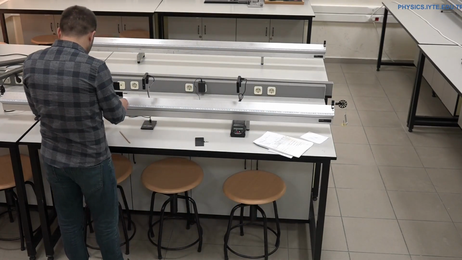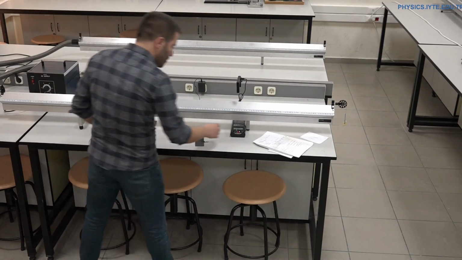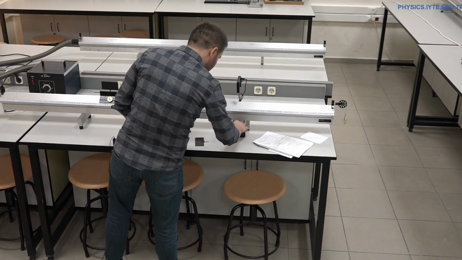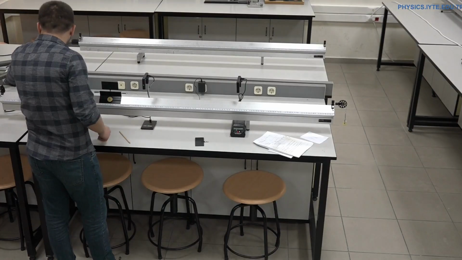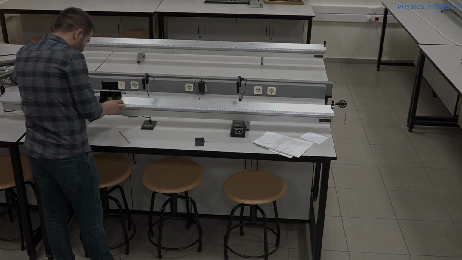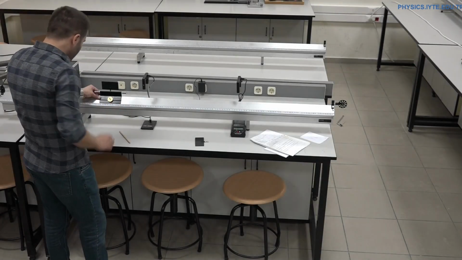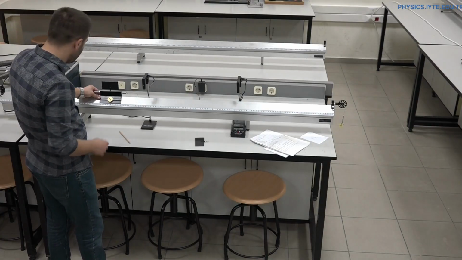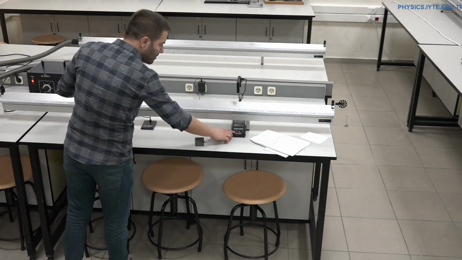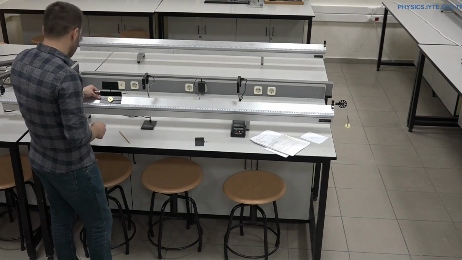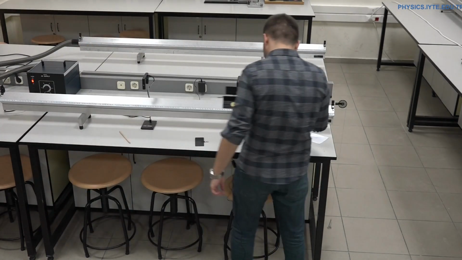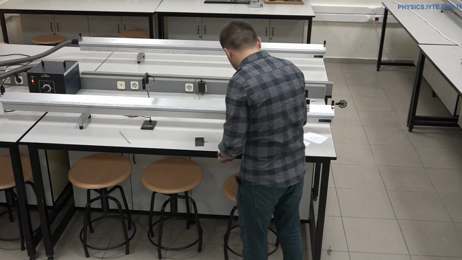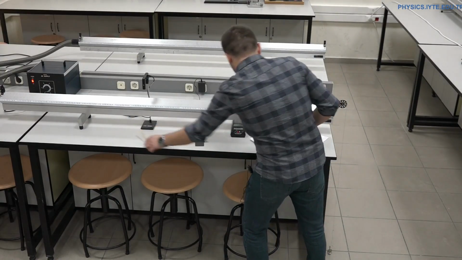So for the first run, again, I'm coming to my starting position, resetting my equipment, setting it in gate mode to measure velocities, and turning on the air supply. Again, coming to my starting position, setting it in gate mode to measure velocities and just letting it go. Now I'm going to record these values.